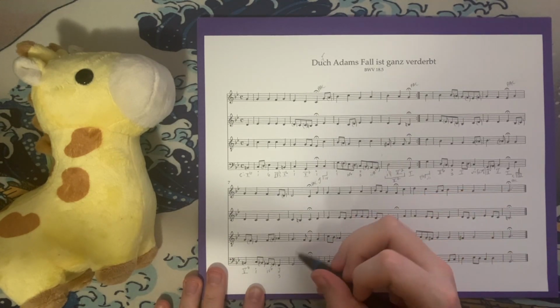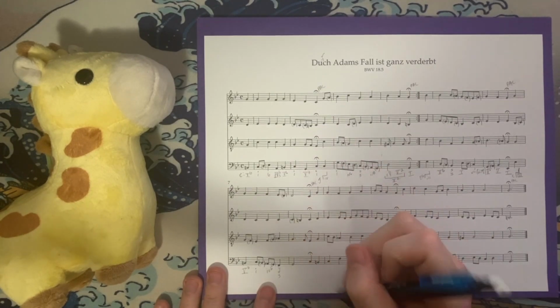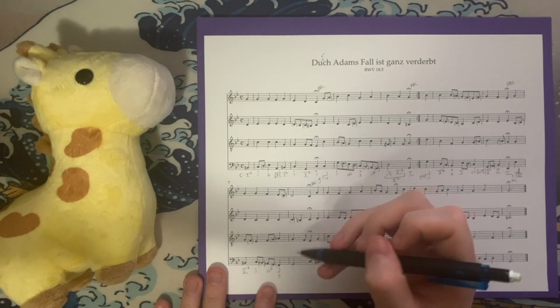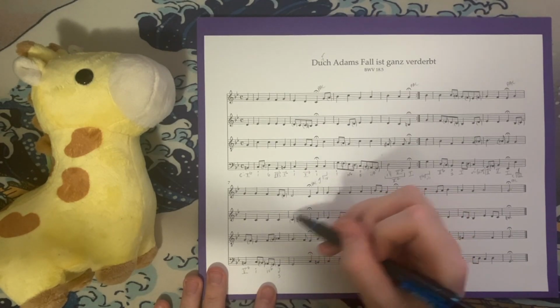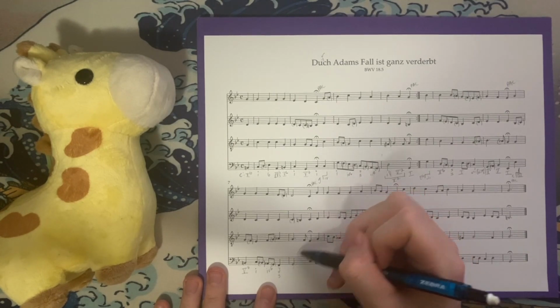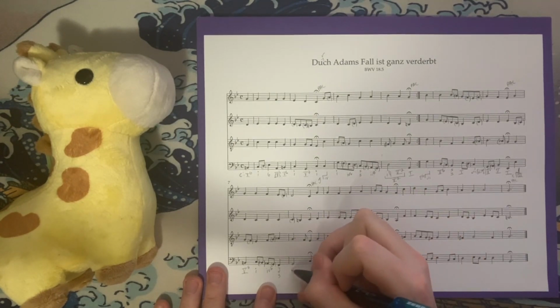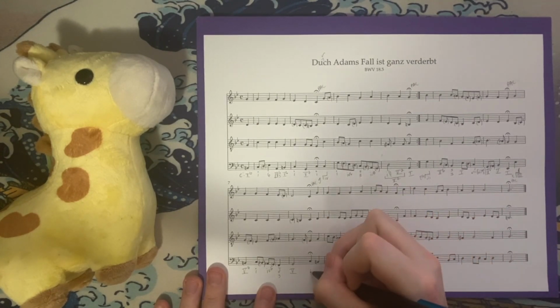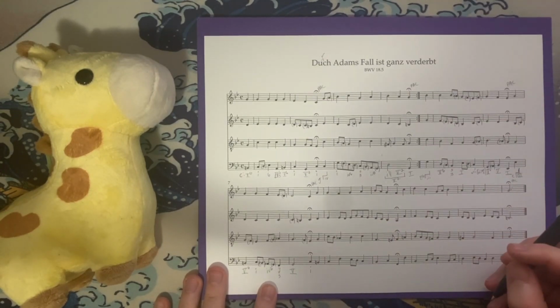Here we have G, G, C, and D. The C is an accented non-chord tone over the bass. It's actually a 4/3 suspension. C is a 4th over the G, which is in our bass, and then it resolves down to B natural. So this is just a 5 chord in root position with a delayed 7th, and then we cadence on 1. 4 perfect authentic cadences, which is interesting.